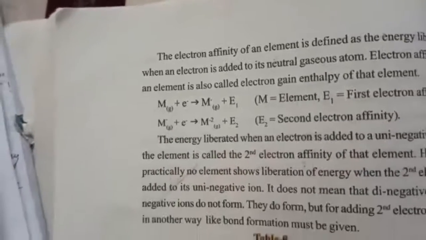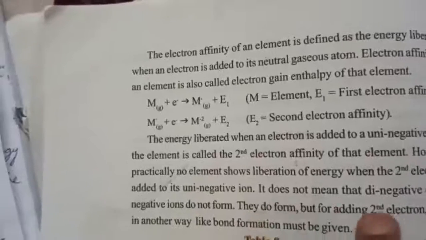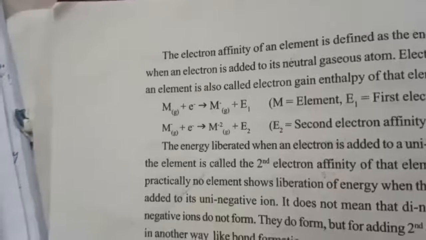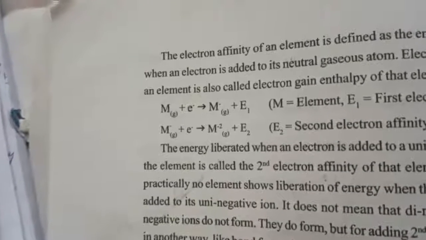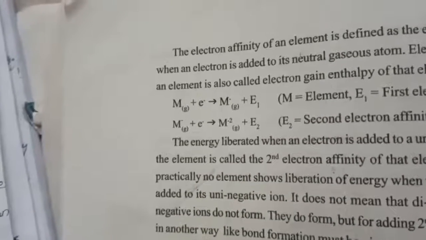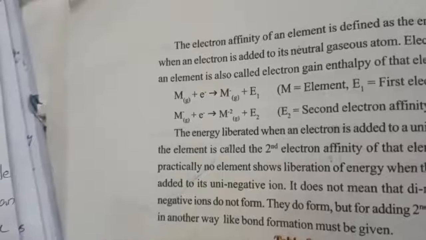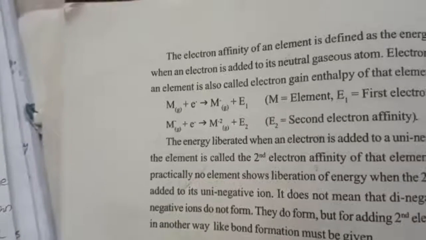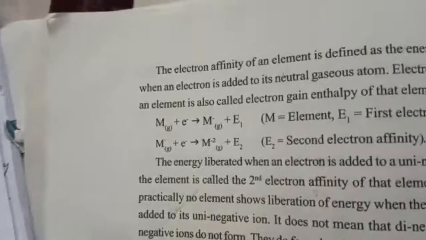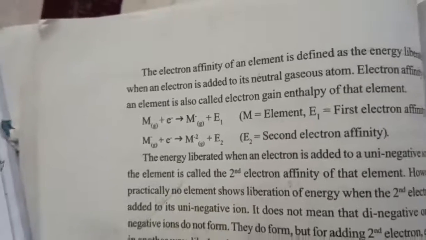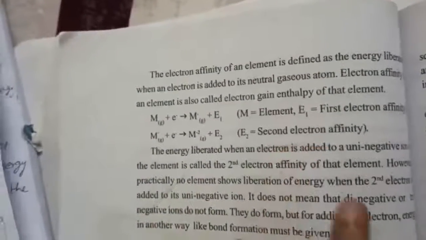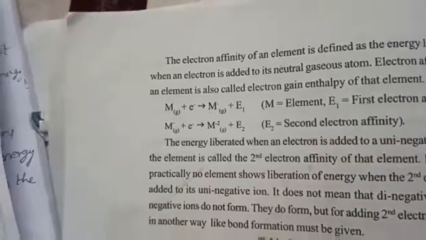No element liberates energy when a second electron is added to its uni-negative ion. That means di-negative or tri-negative ions do not form easily. Energy has to be given, like for bond formation. So here we have to give energy for the second electron addition, not for di-negative or tri-negative formation. In the case of ionization energy we take it like that, but here second electron affinity is for bond formation.